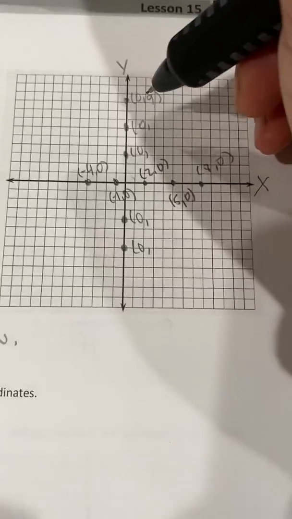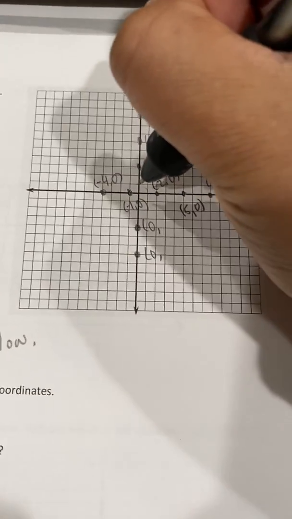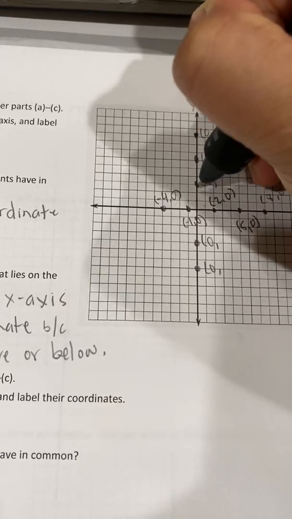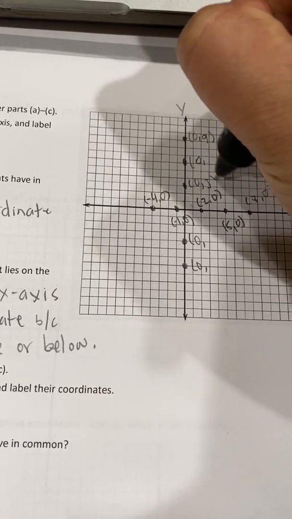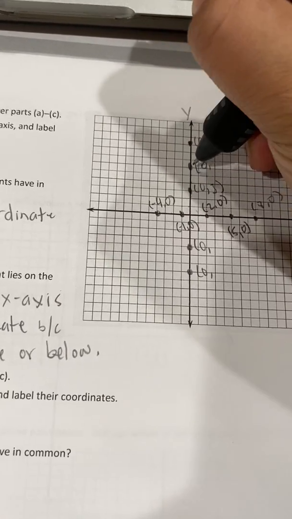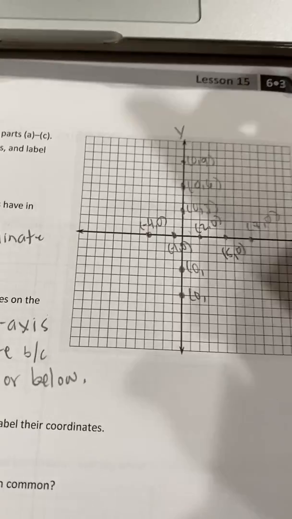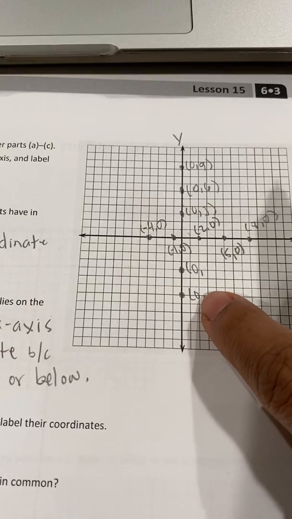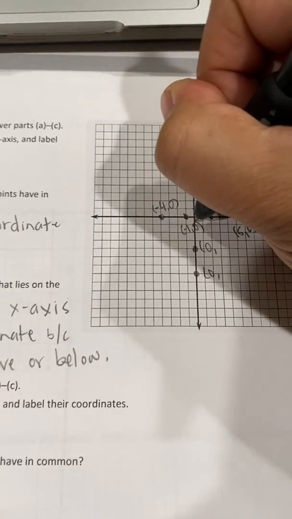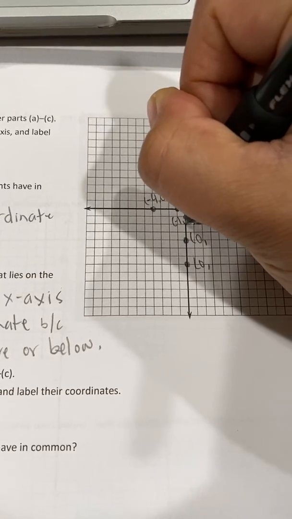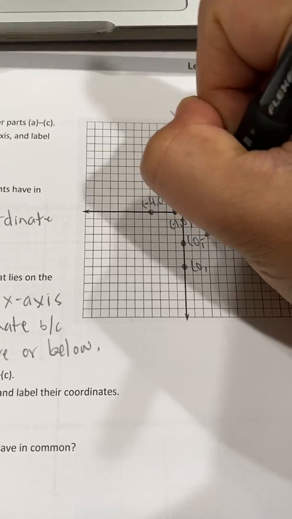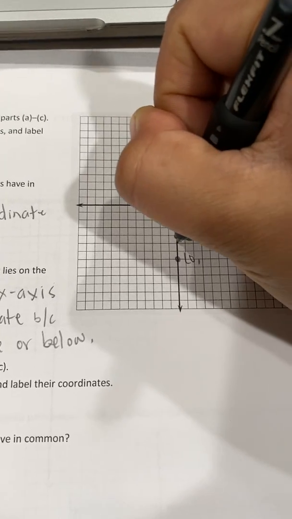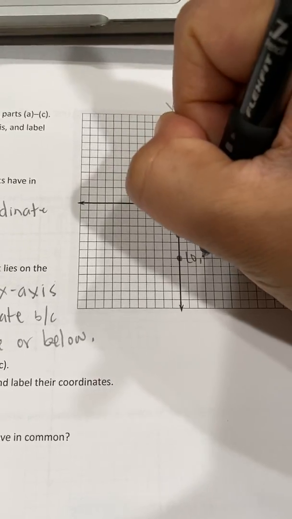So we have 0 to 9 up here. Now I count for the others. So here's 1, 2, 3 for this one, 4, 5, 6 for this one. Okay. When I go below this line, it becomes negative. So we have 1, 2, 3, negative 4, negative 5, negative 6, negative 7.